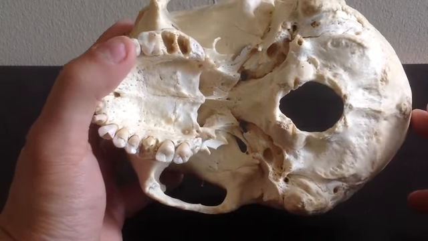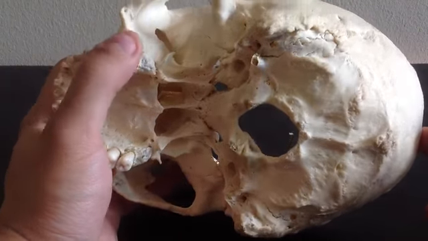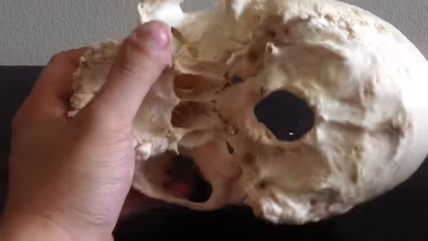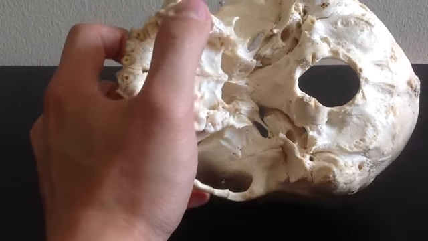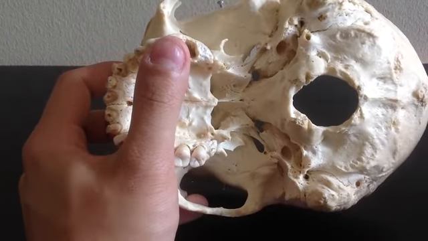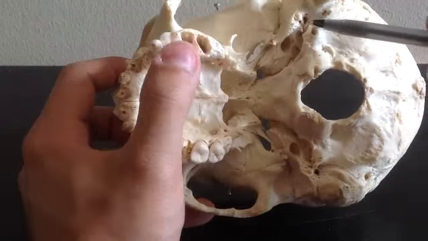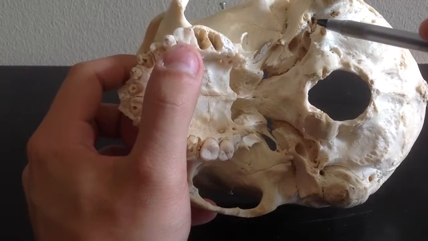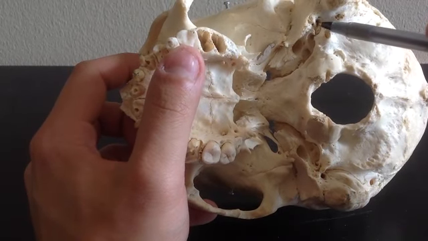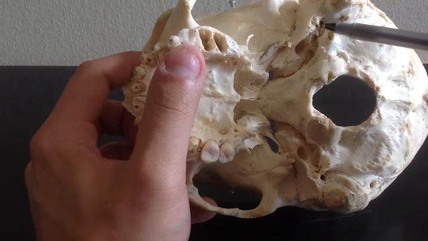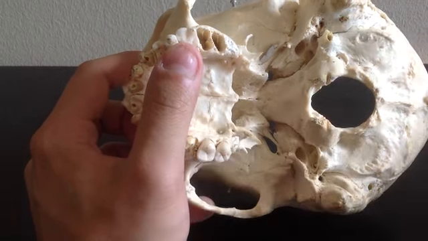Moving on, your stylomastoid foramen, which, let's see. Hey Zane, stylomastoid foramen? There, that little hole. This guy? Yeah. Alright, that guy's important because it transmits your facial nerve, cranial nerve 7, and the stylomastoid artery.